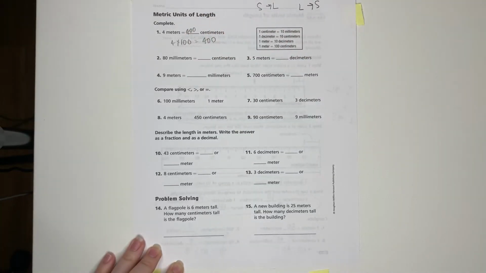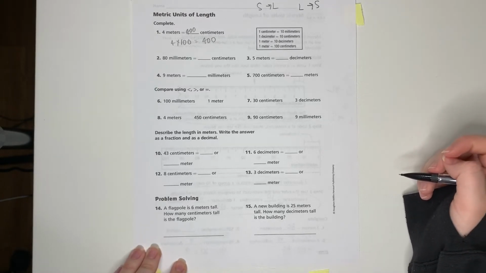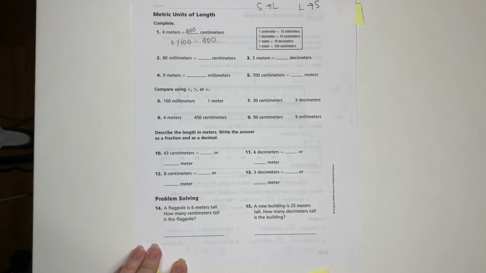Number 2, 80 millimeters to centimeters. We're going from smaller to bigger, so we're going to be dividing.